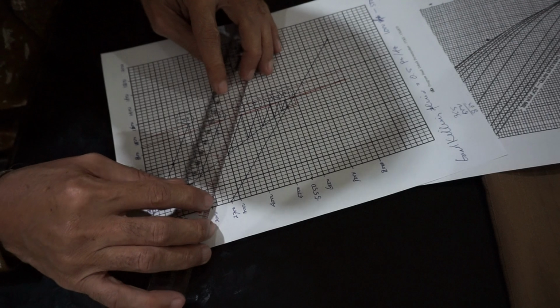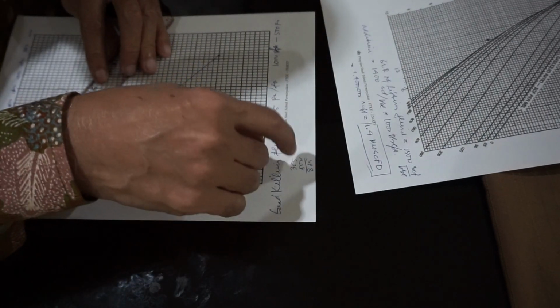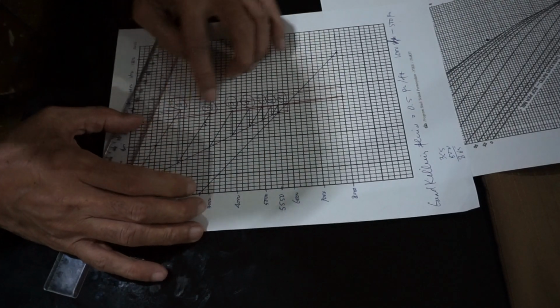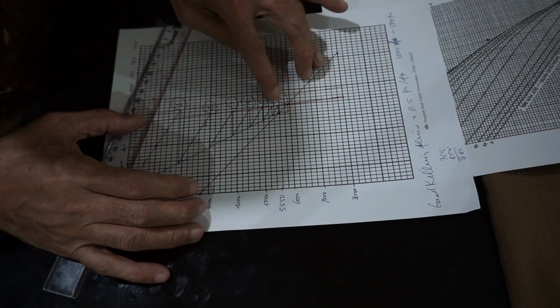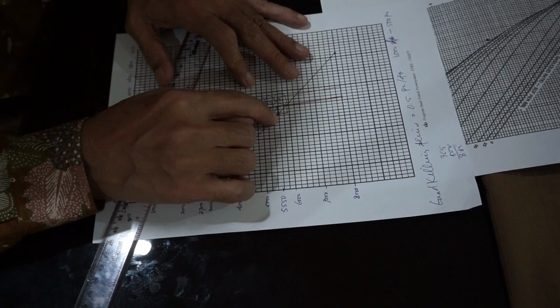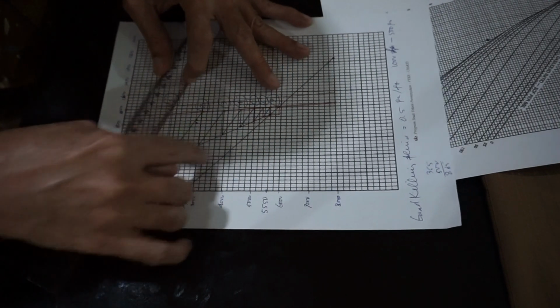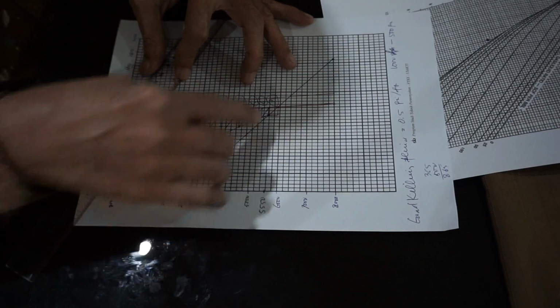If you draw a line parallel to this, you can use this type of calculation, or you can use a parallel line, until you touch the point where you have mixing of the reservoir liquid and the injection fluid.